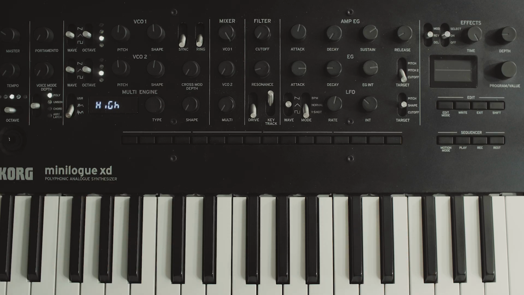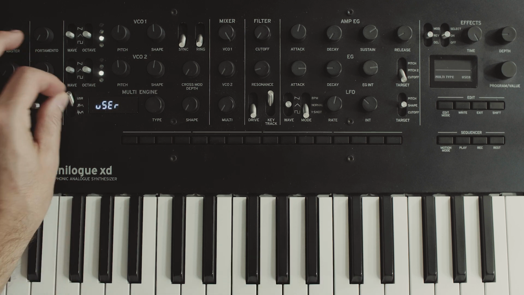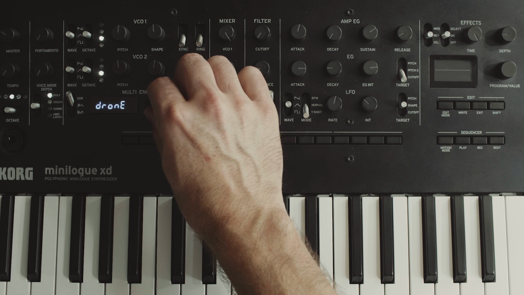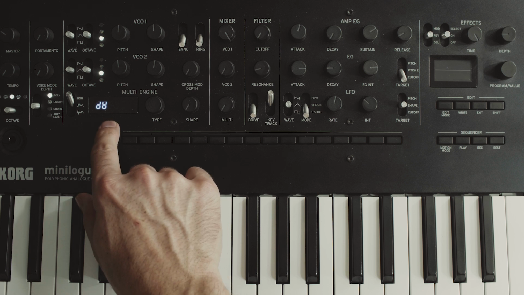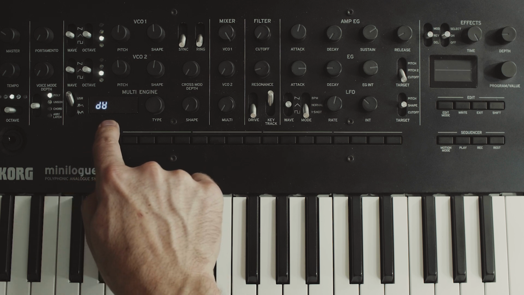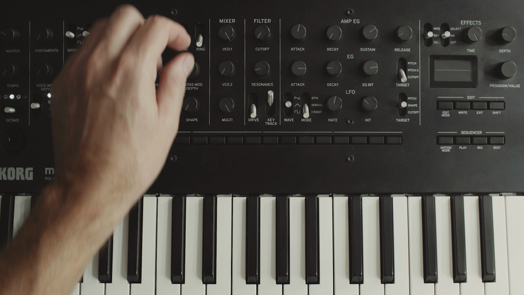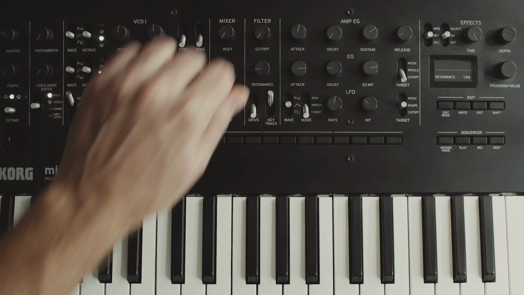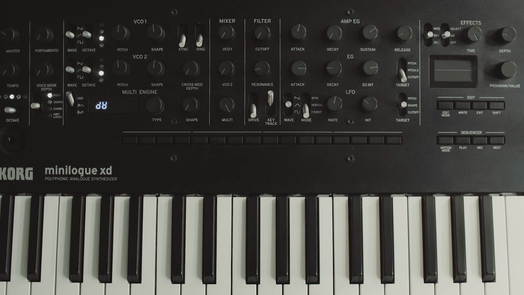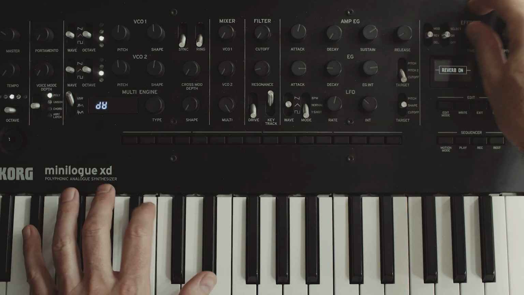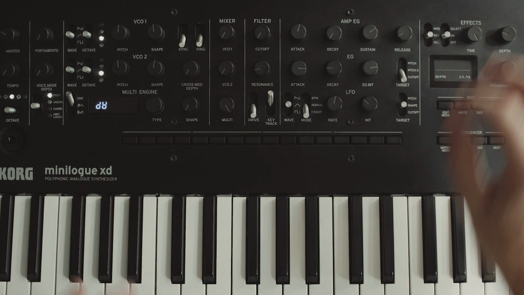Okay, so as always, let's start with an initialized patch. Let's switch to the user oscillator. Choose my user oscillator from the list. DW, the digital waveform, although I have to say that the W looks suspiciously like an upside down A, but never mind. Now we need to hear it, so let's turn up the multi-engine volume and turn down both VCOs. There we go. So let's just add a little tiny bit of reverb, just to make it more bearable.